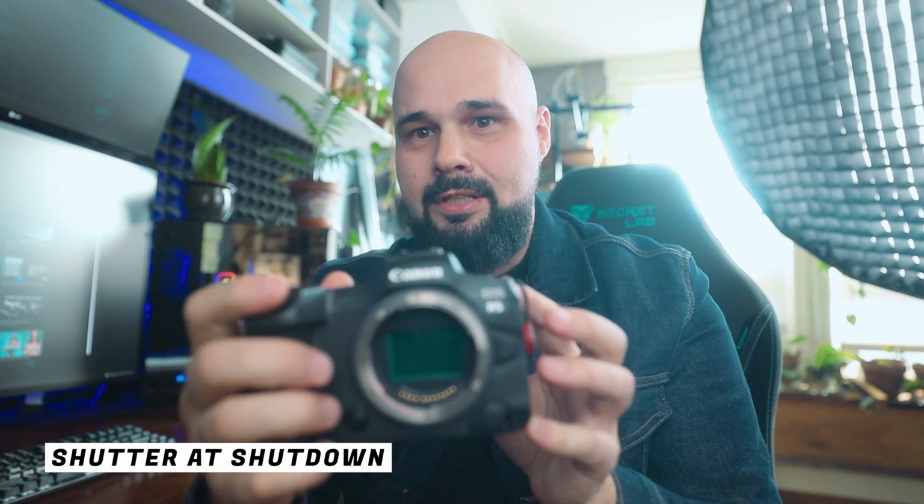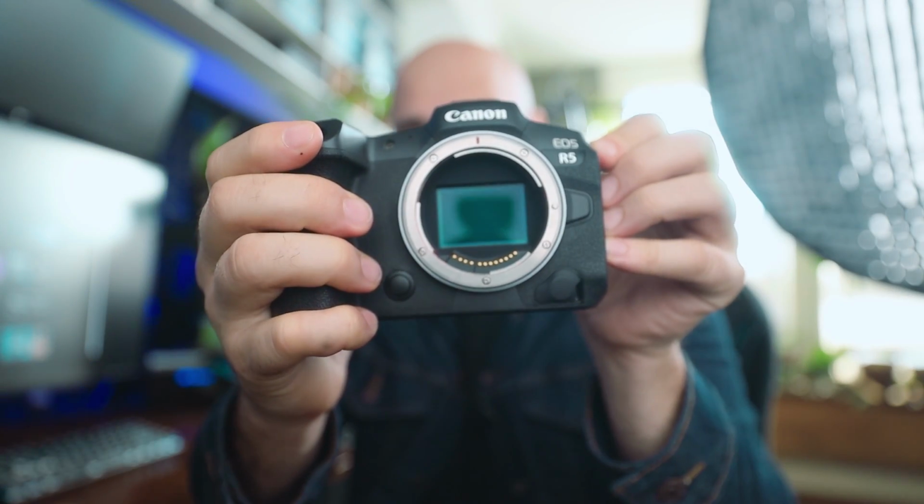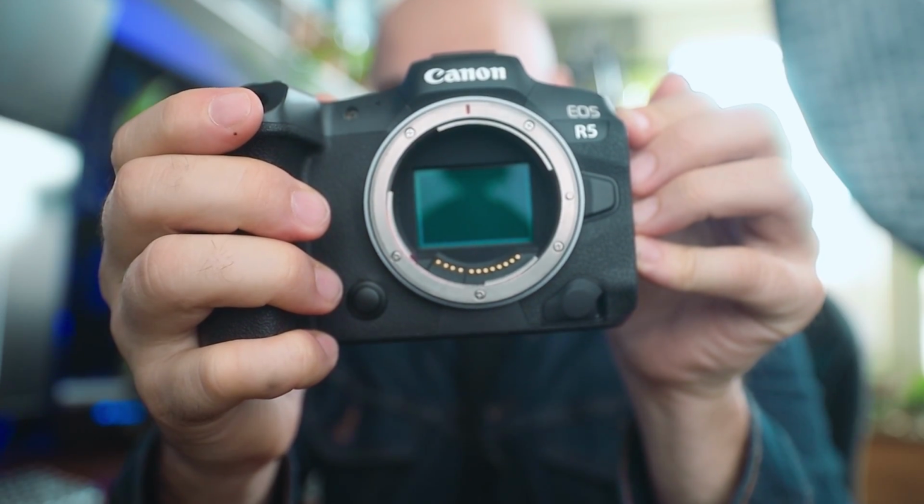And number 2, it's a very simple fix. Watch this. I will demonstrate right here. You're at a wedding or shooting an event and you've got to change lenses. So let's start with the camera on. You can see the sensor right there. I turn it off, and it takes some time to turn off. And that's the issue, right?